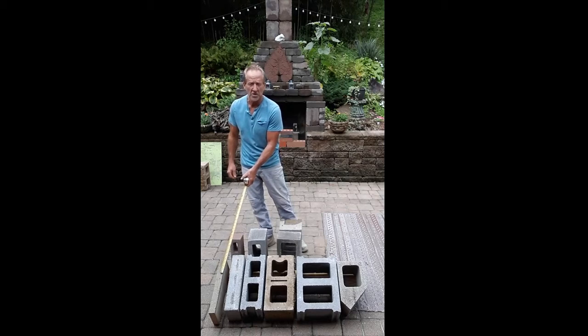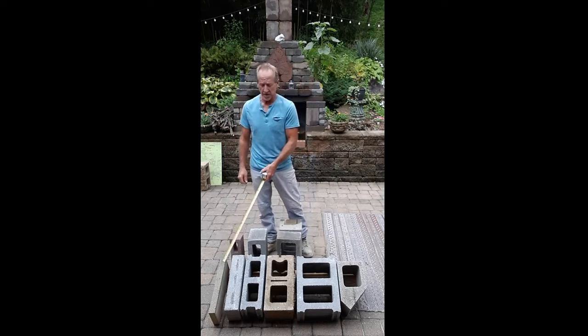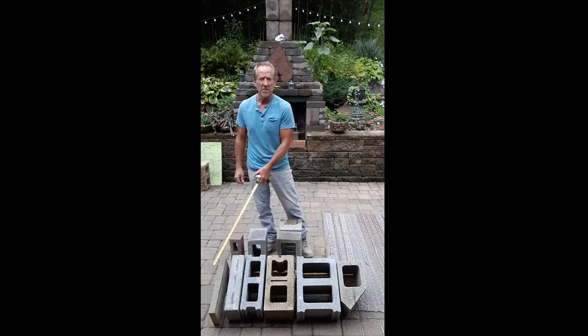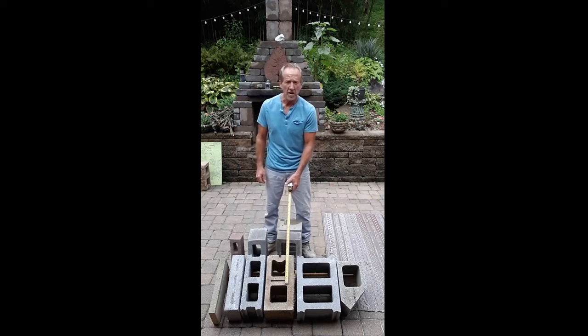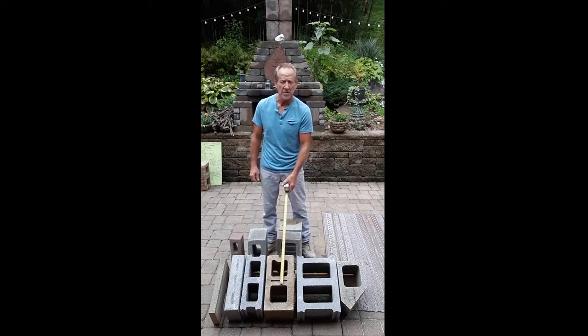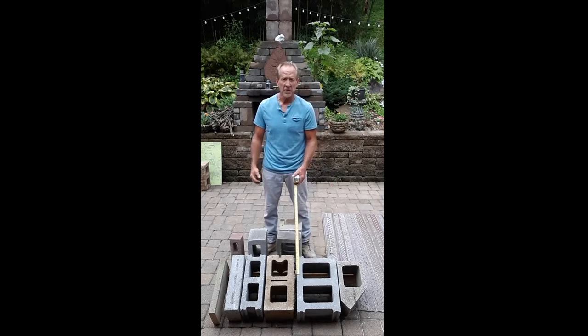This is a 2-inch block. The actual dimension is 1 5/8 inches. There's that 5/8 again. A 4-inch block, that's the nominal dimension, the actual is 3 5/8. The 6-inch block would be 5 5/8 on the width. The 8-inch block would be 7 5/8. The 10-inch block, 9 5/8, and so on.